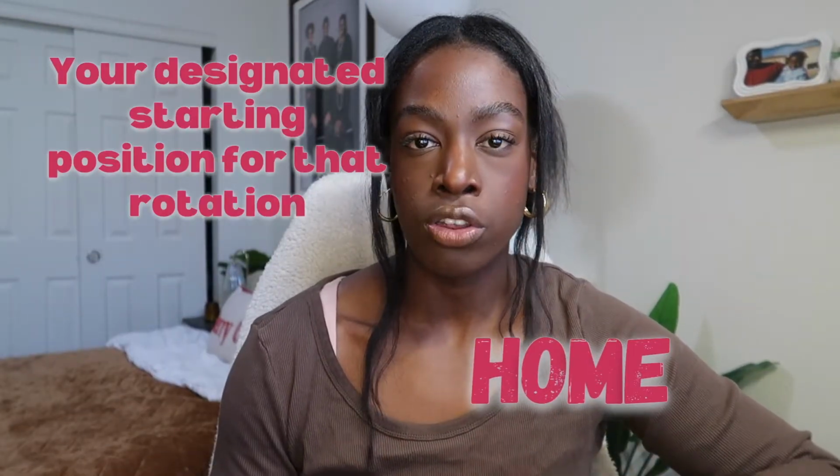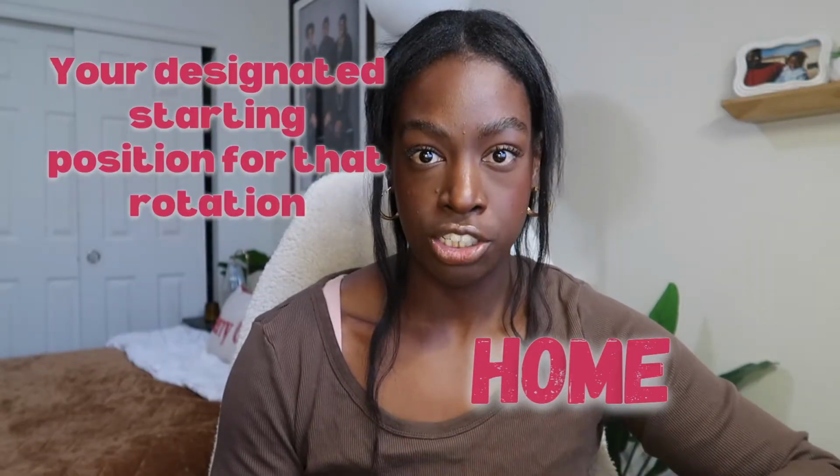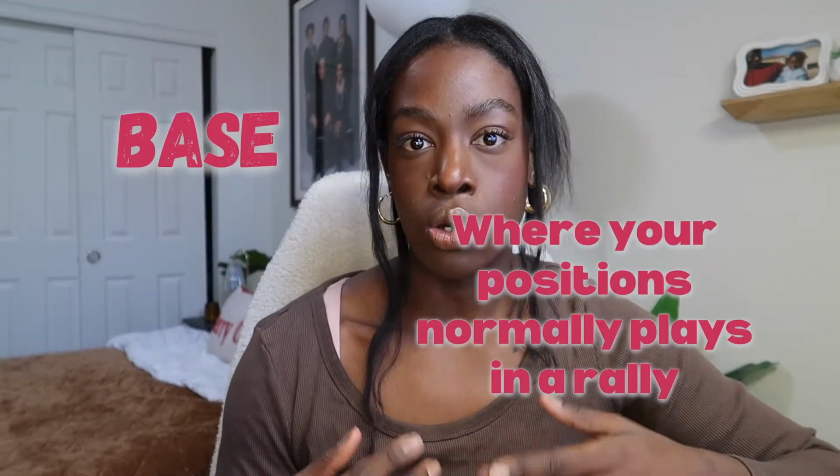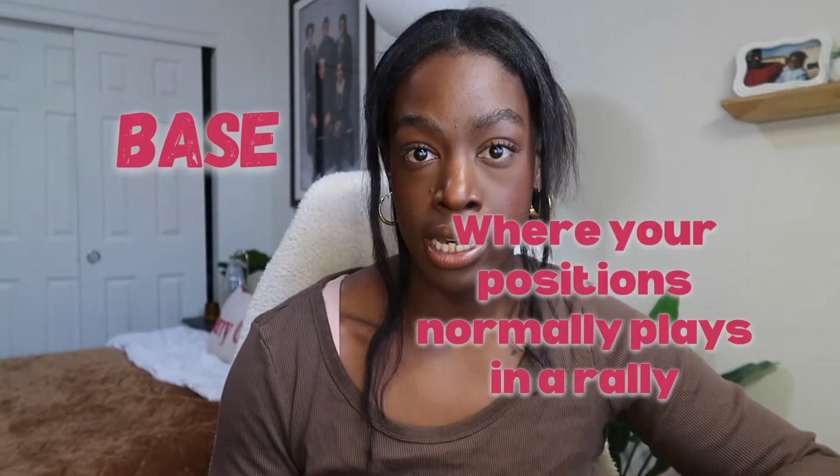So that brings up the key terms of base position and home position. Home position is going to be the location on the court that you have to be in during a specific rotation. So whether you're in rotations 1, 2, 3, etc., your home position is going to change based on what rotation you are in. Versus your base position is going to be the location on the court that your position is always going to be in during a rally.